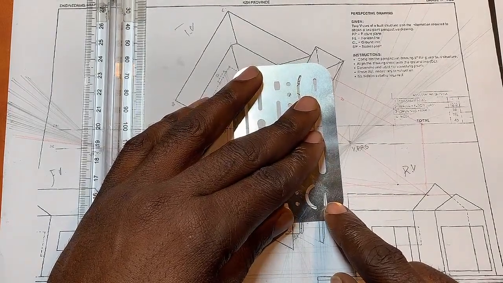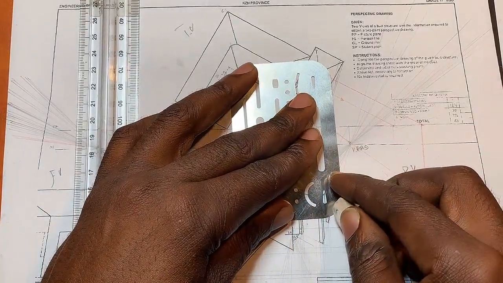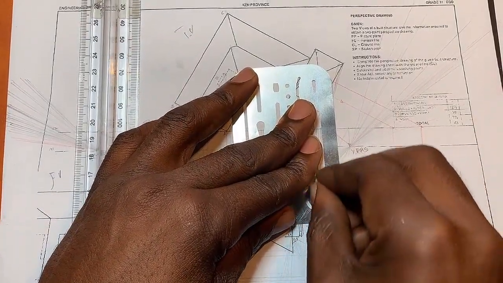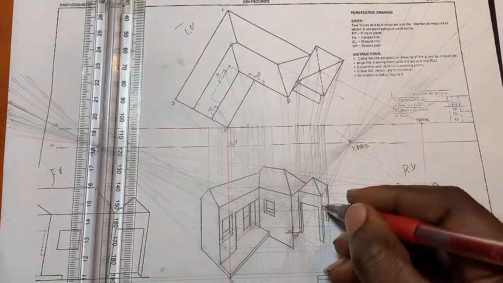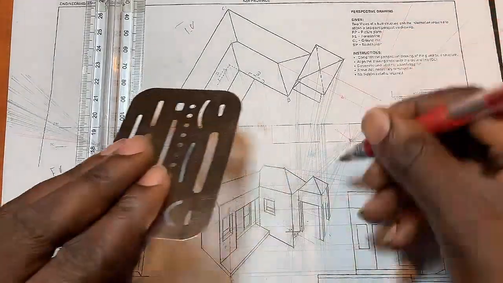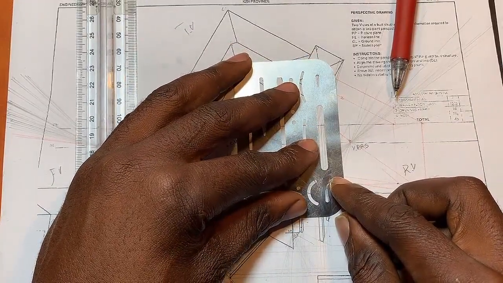From here till here, erase it. So that from here till here dark, from here till here erase it again. It's too small.